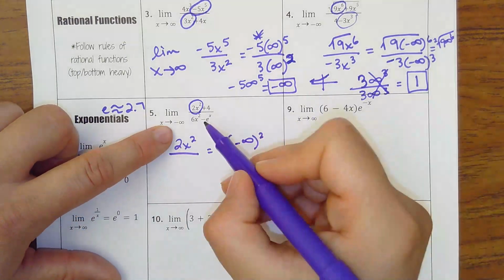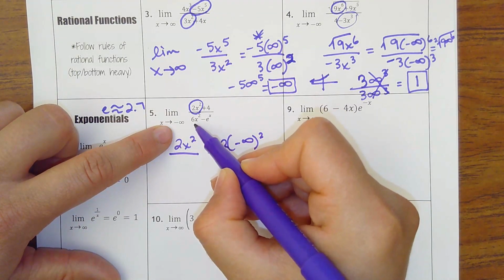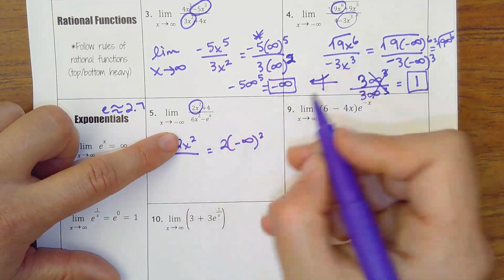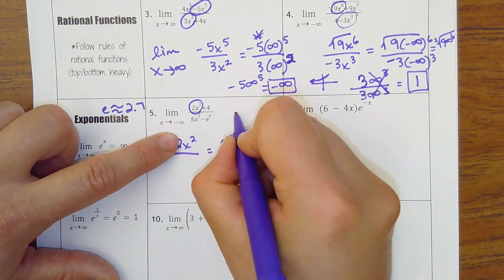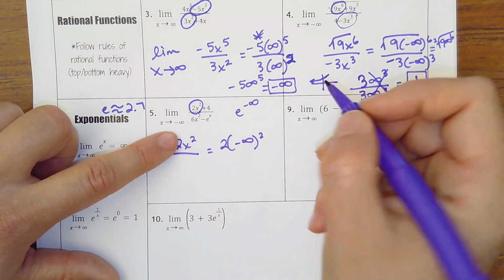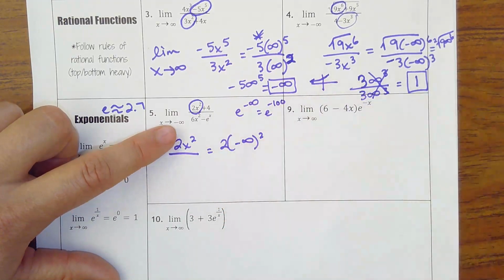On the bottom, we've talked about how exponents grow faster than powers. But in this case, we need to think about something. I'm not going to worry about the negative in front of the e to the negative infinity. So let's pick a number like e to the negative 100.